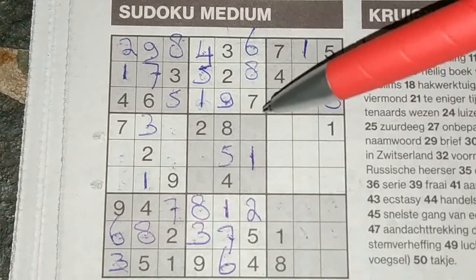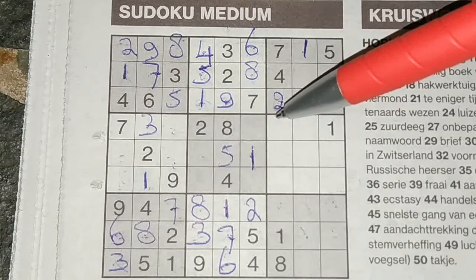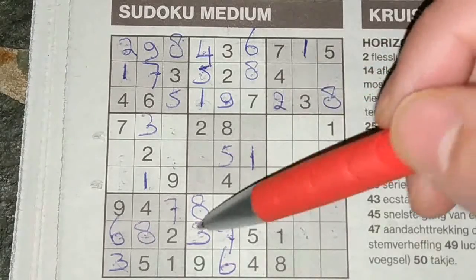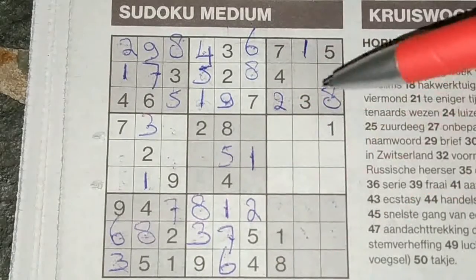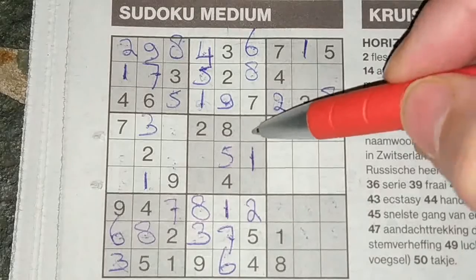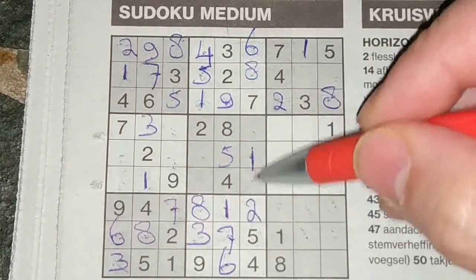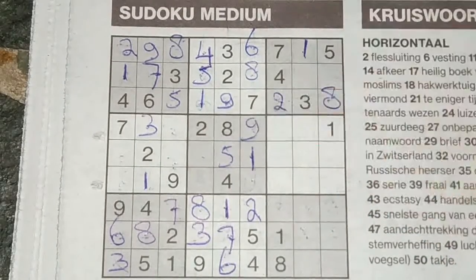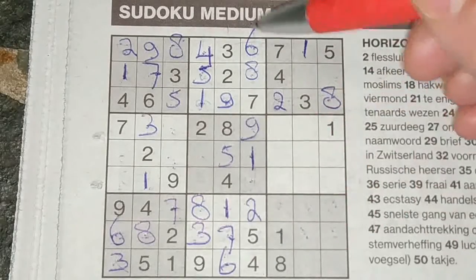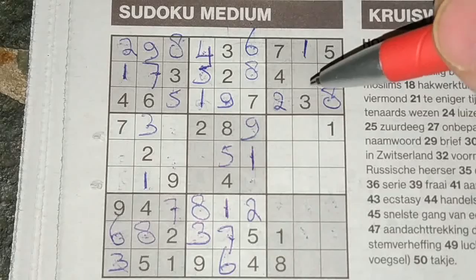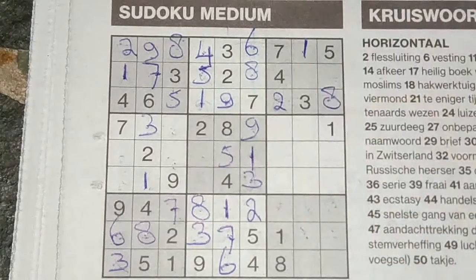And then 9 in this column, 9 in the middle column, so in the column next, the only two places for the 9 is here and there, but I see here 9, no 9 there, 9 should be here. One box missing in this column for the number 3, yes.